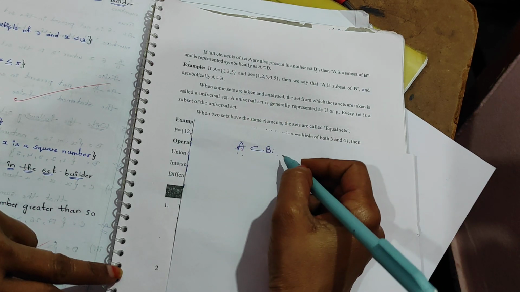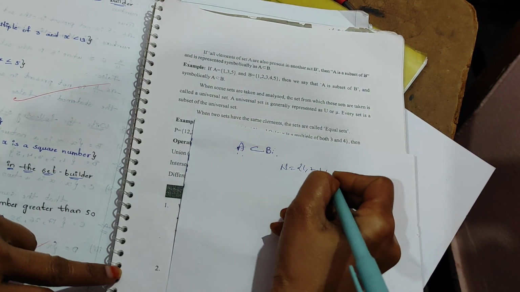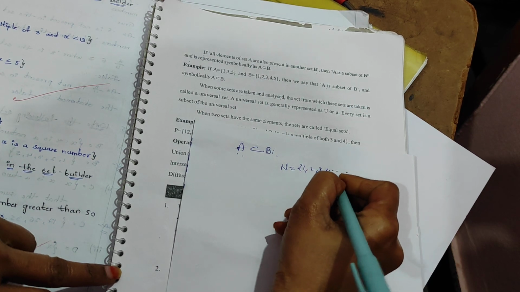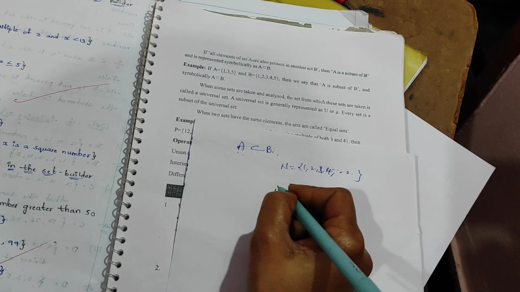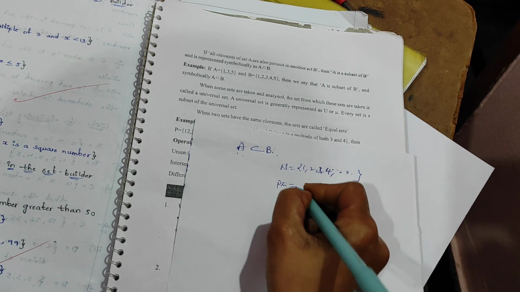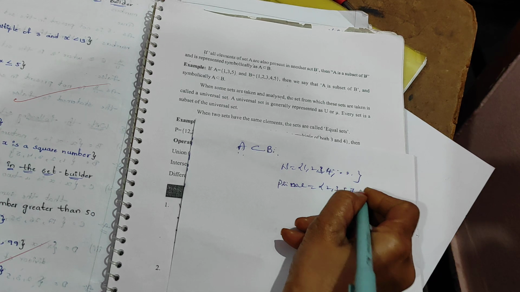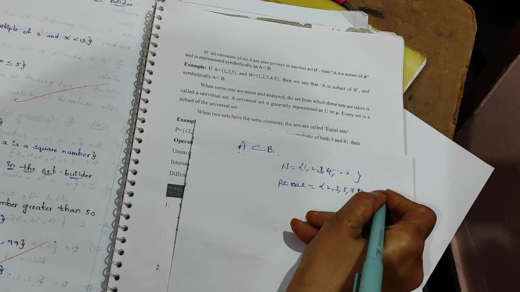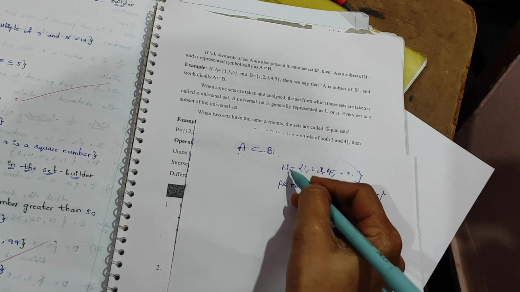For example, natural numbers 1, 2, 3, 4 and so on. If from the natural number set you take prime numbers, 2, 3, 5, 7, 11 and so on, this prime number set is taken from the natural number set only.